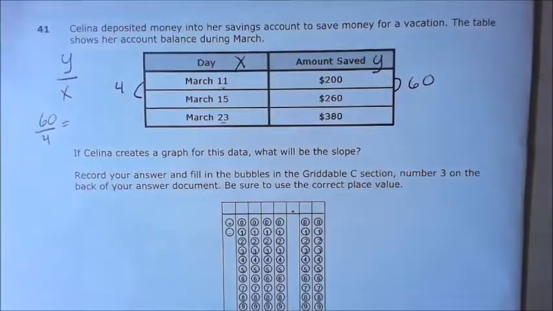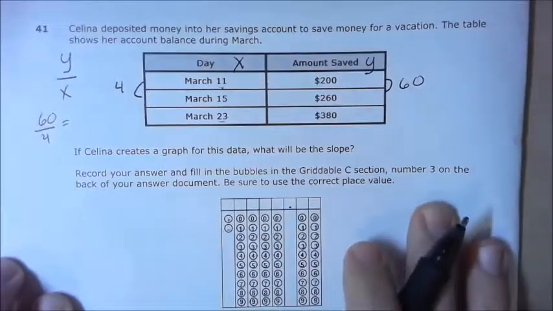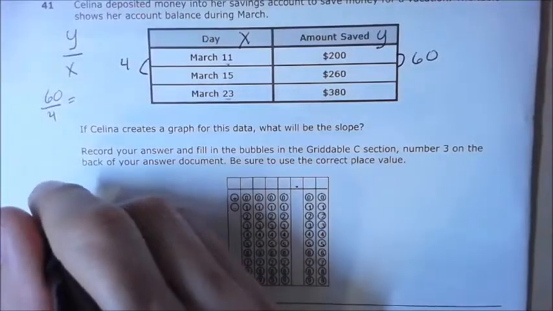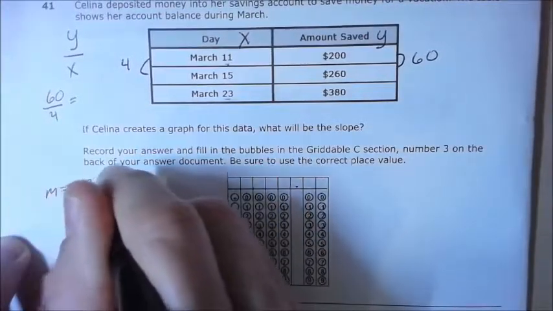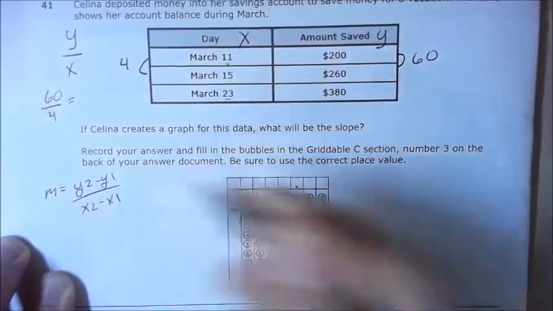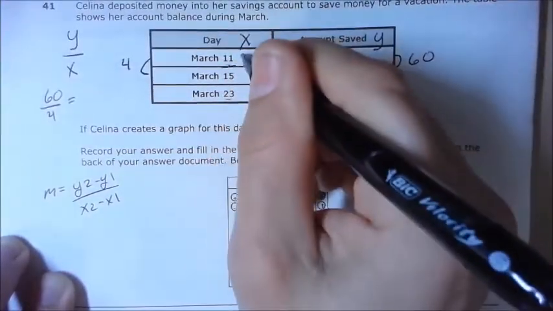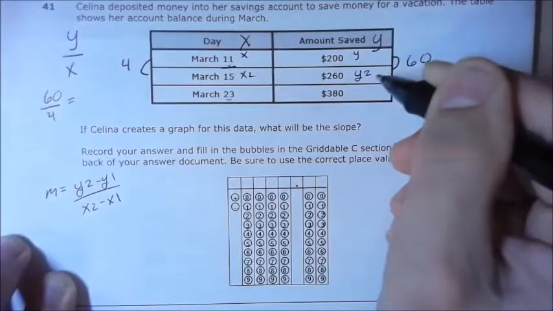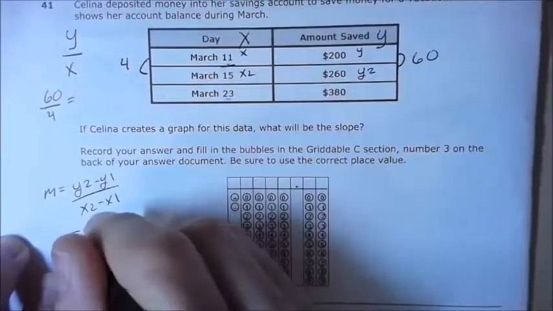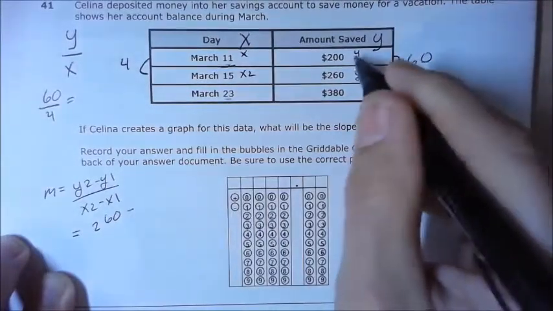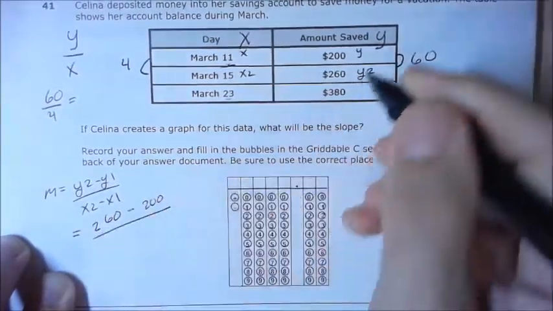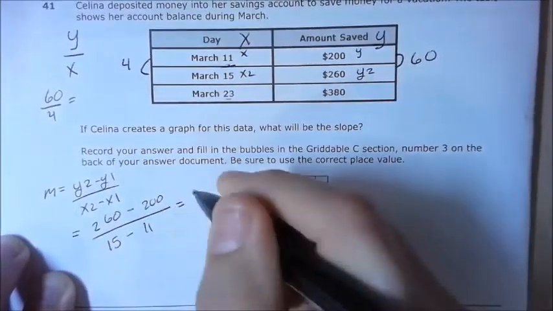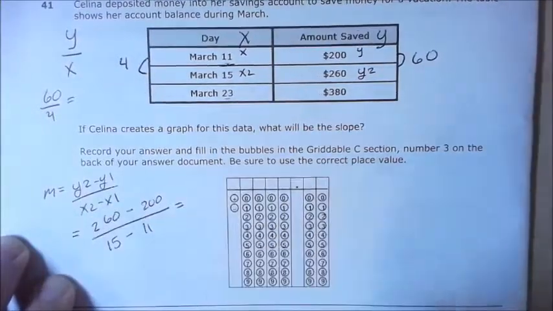And if I check that, we can put that in our calculator. The other way that we could do it, because I want to show you both ways, I still think my preferred way would be for you to use the slope formula, which is y2 minus y1 over x2 minus x1. We can call this our x1, this y1, this x2, and this y2. So if we plug those numbers in, I have 260 minus 200 over 15 minus 11. Let's put both of these into our calculator and work them out, and we'll find our slope right quick.